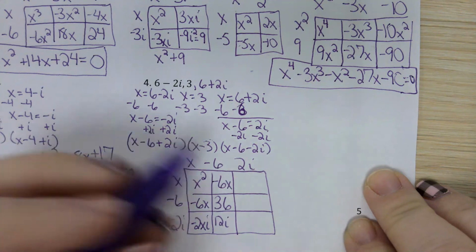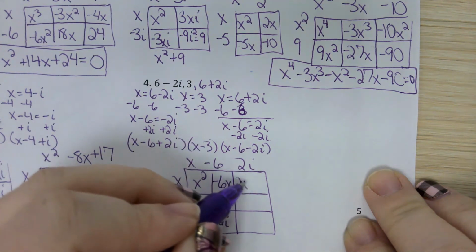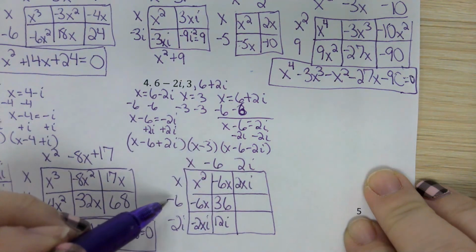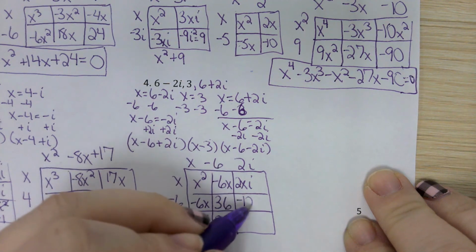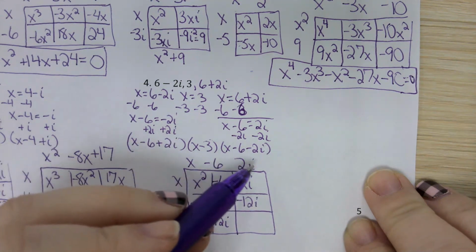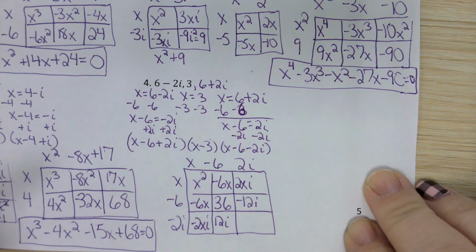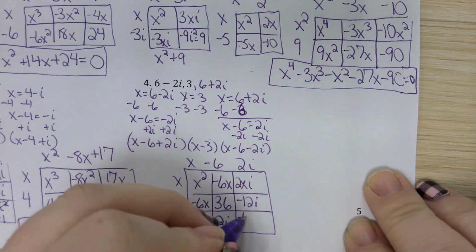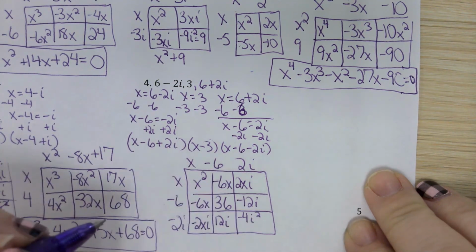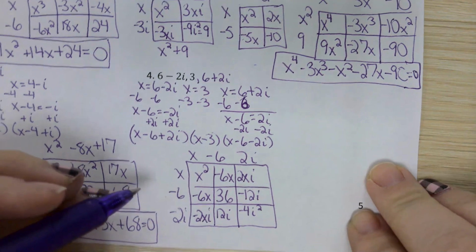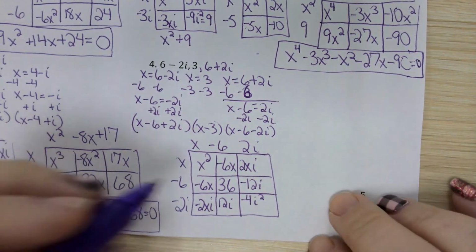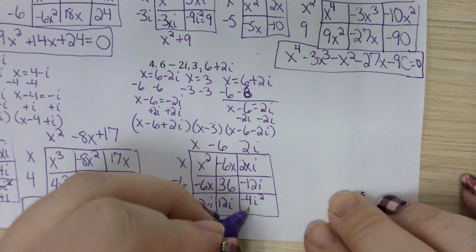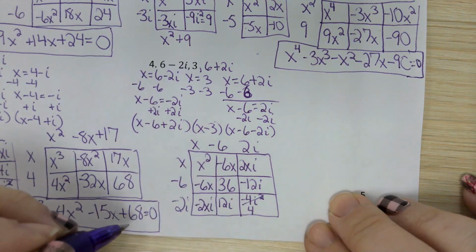X times 2i, 2xi. 2i times negative 6, negative 12i. And finally, 2i times negative 2i gives me negative 4i squared. I squared always equals negative 1. So it's really a positive 4 in that box.